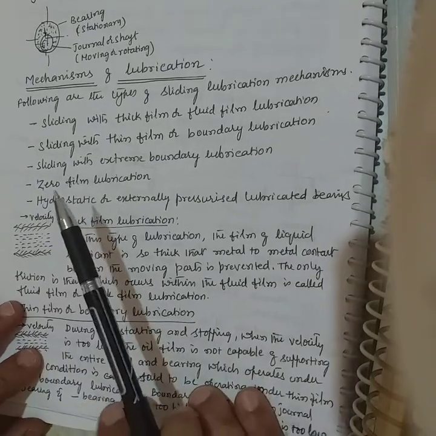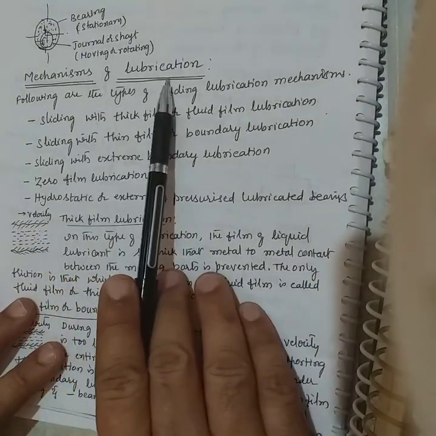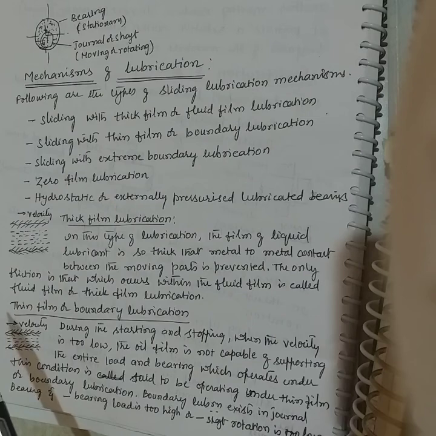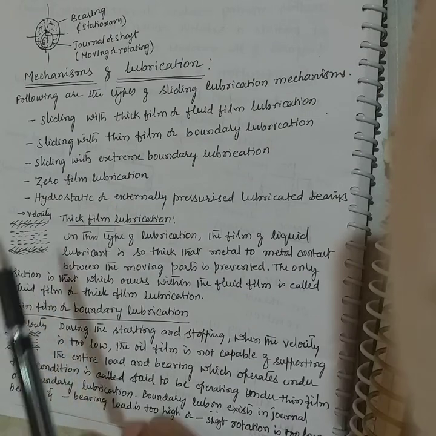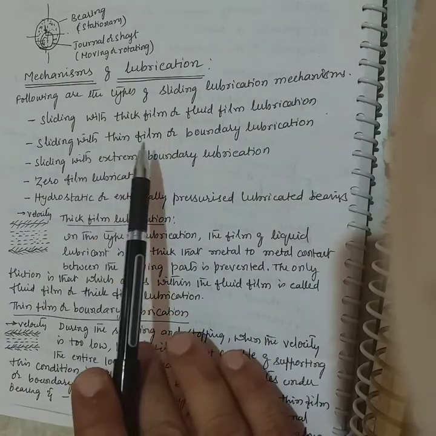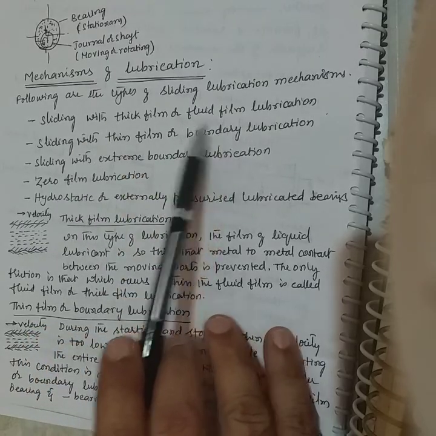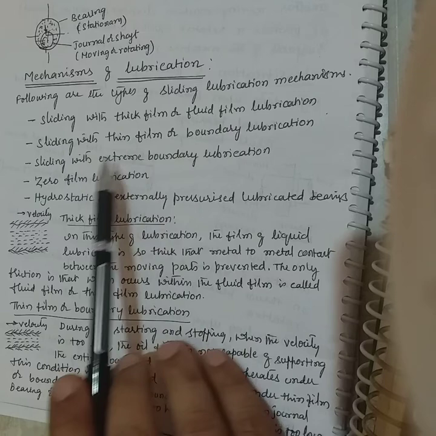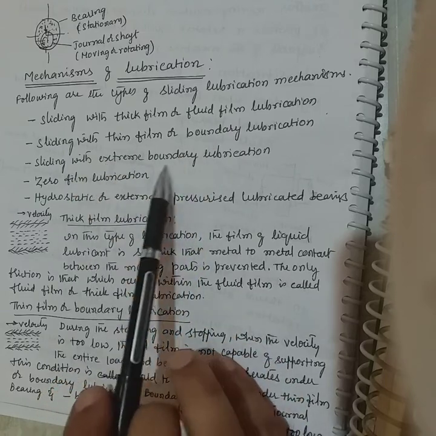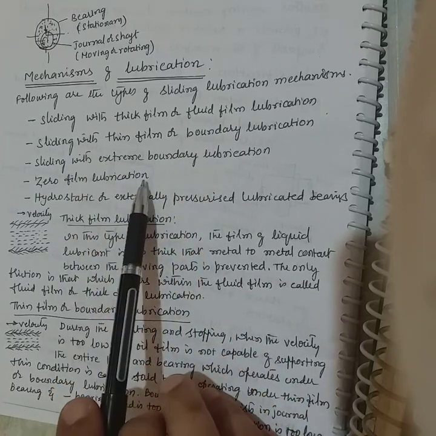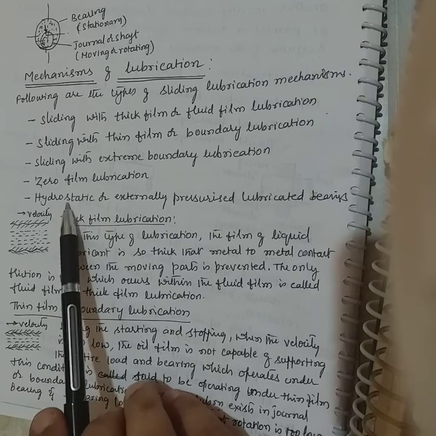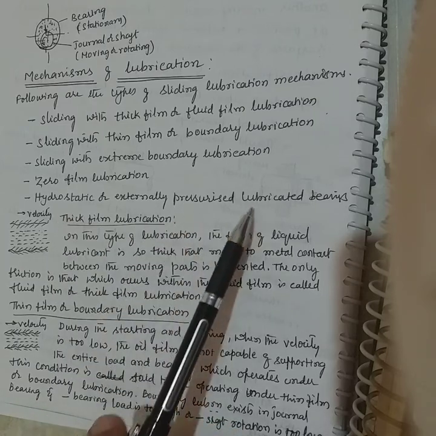Now let's look at the mechanism of lubrication. Essentially there are 5 types of lubrication mechanisms. One is sliding with a thick film or fluid film lubrication, sliding with thin film lubrication or boundary lubrication, extreme boundary lubrication, zero film lubrication, and lastly it is hydrostatic or externally pressurized lubricating bearings.